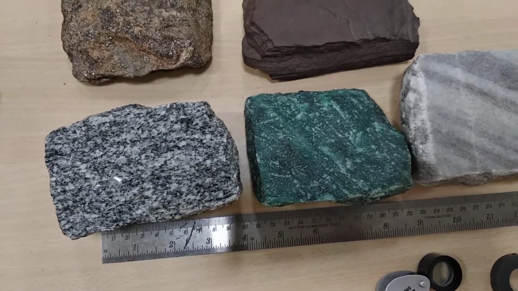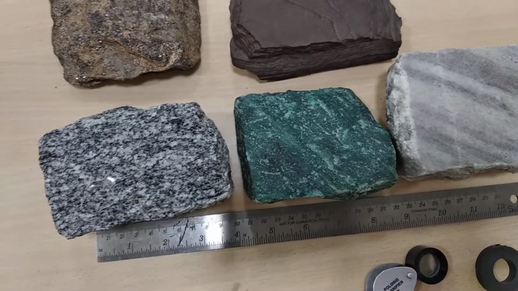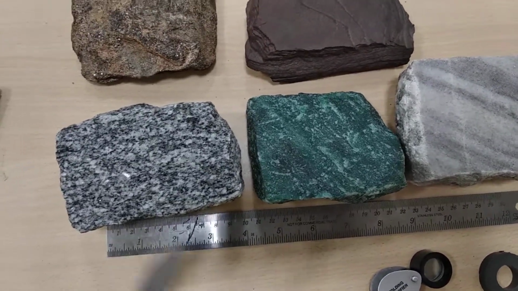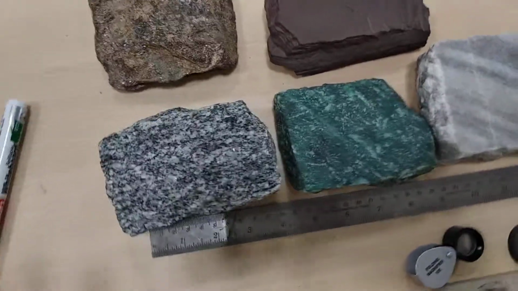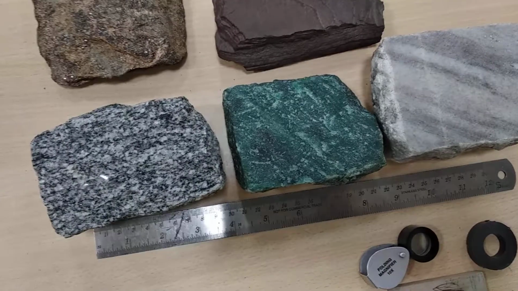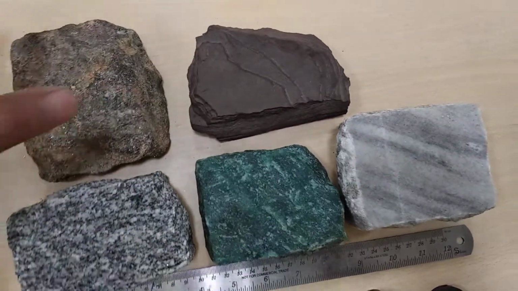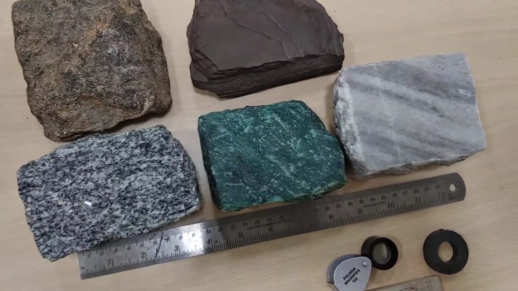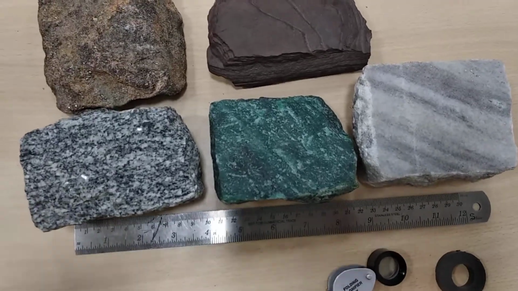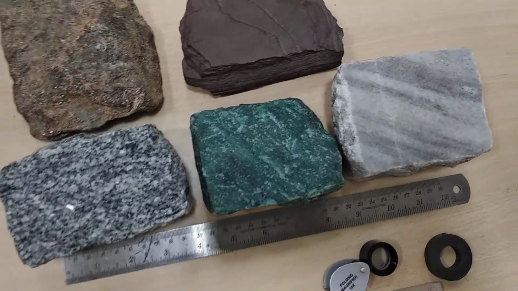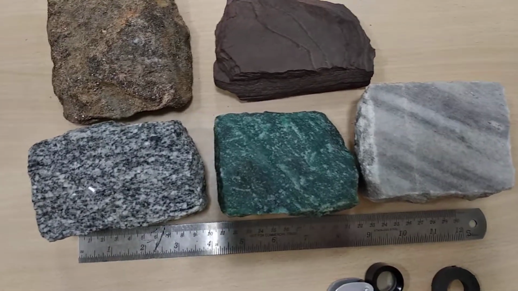Generally we use these metamorphic rocks for flooring, as building stones, and also for tabletops. Most of the igneous, sedimentary and metamorphic rocks are used as building stones, and depending on the strength of the rocks, we use them for road metals, construction of building stones, aggregates, and railway ballast. Almost all the raw materials for civil engineering projects come from igneous, sedimentary and metamorphic rocks.